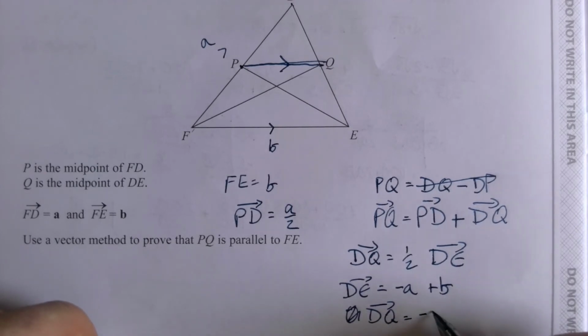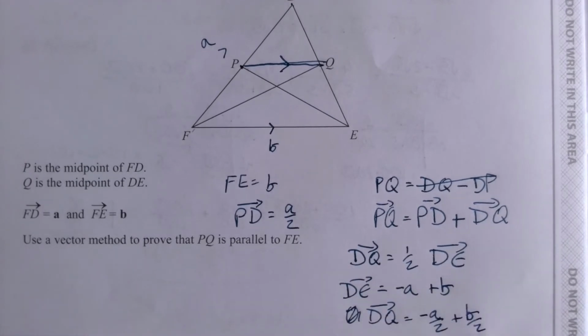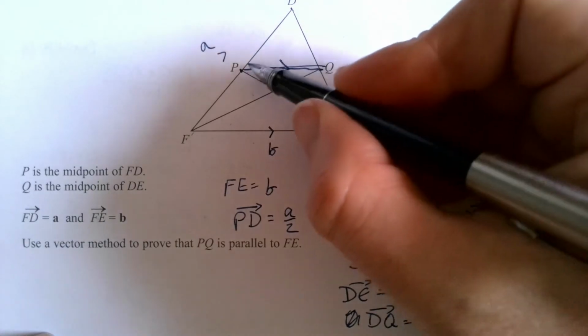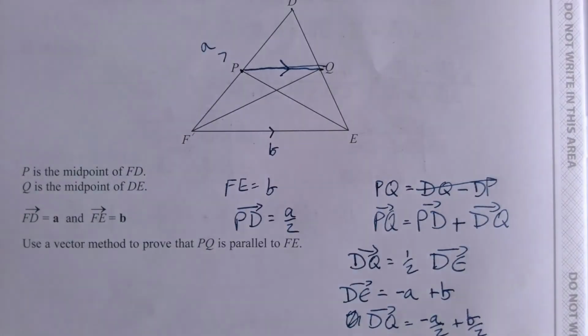So it would be minus A over 2 plus B over 2. Instead of going all the way down there and across there, if we just go half down and then across, that gets us from D to Q.